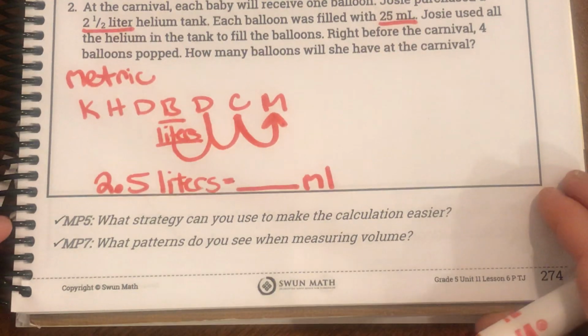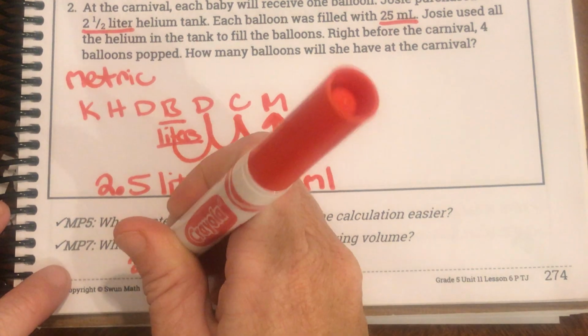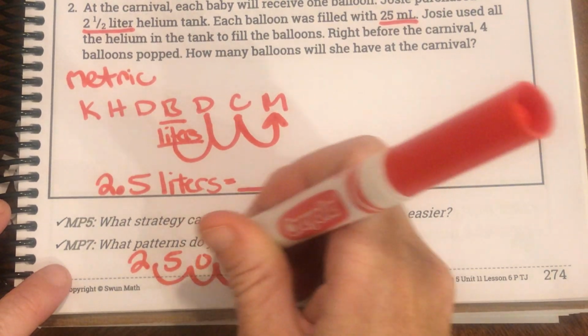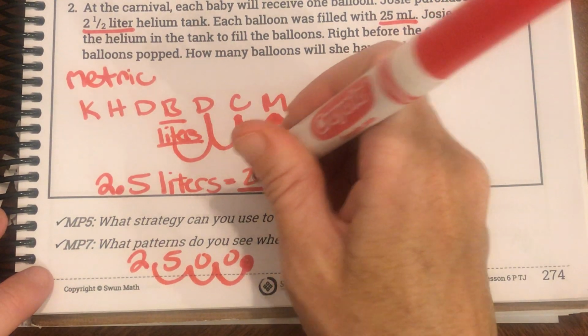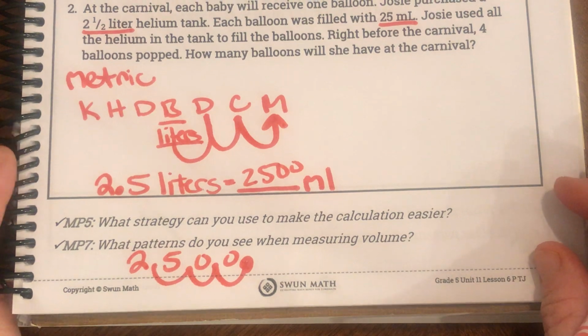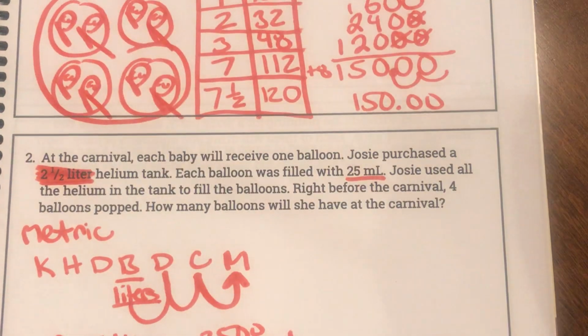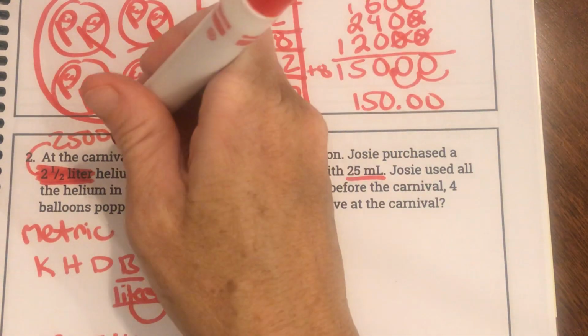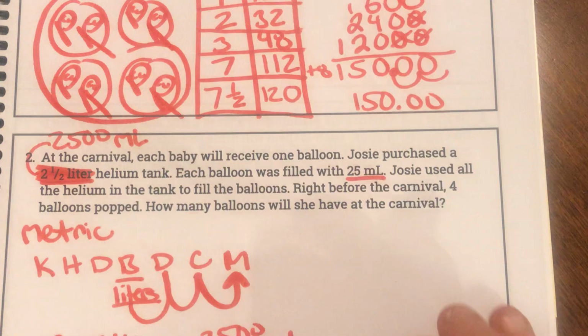So I might need some extra room here. So if I move that decimal 1, 2, 3 spaces to the right, I am getting 2,500. Okay, so let's come up here and change that in our word problem. Let's change it to 2,500 milliliters.